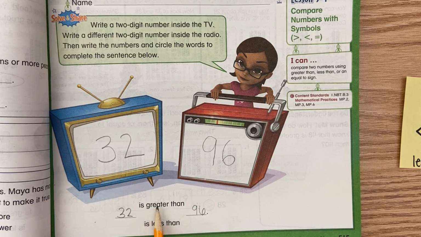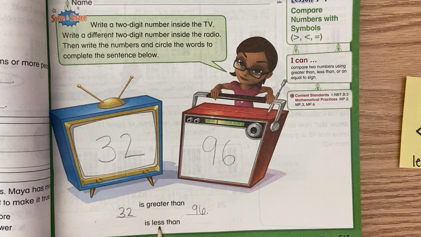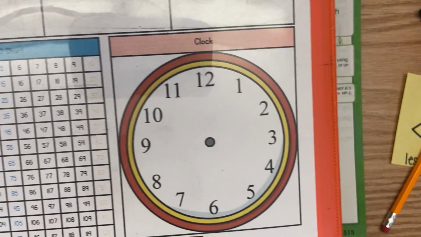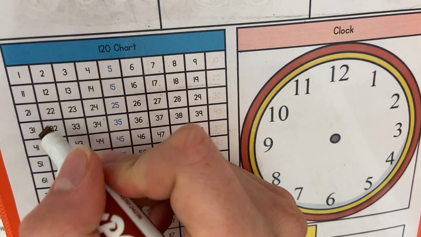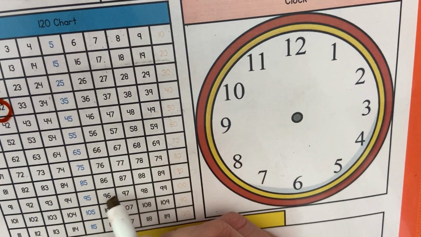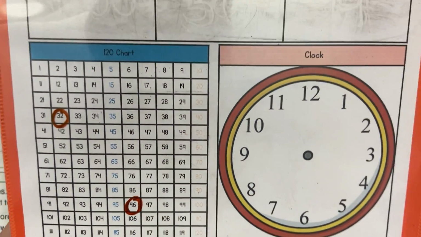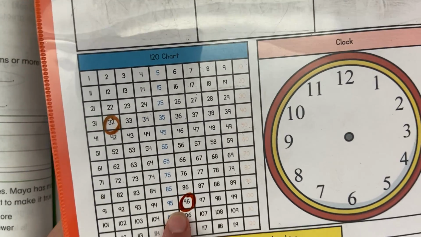Okay, is 32 greater than 96 or is 32 less than 96? Remember, we can use our hundreds chart to find the numbers. Here's 32 and here is 96. Okay, 32 comes way before 96.